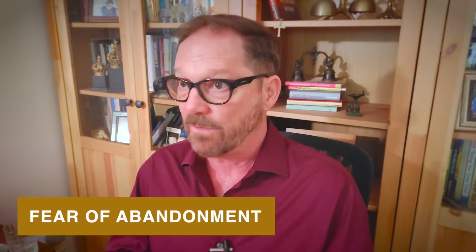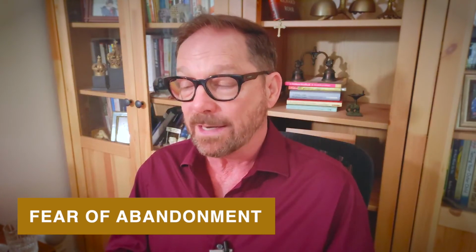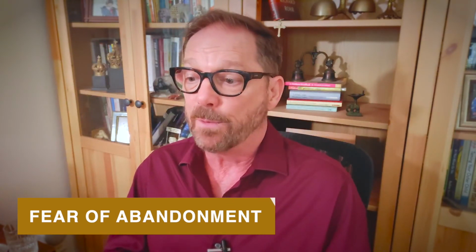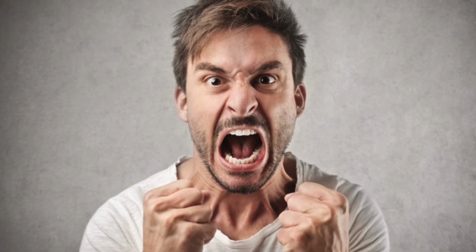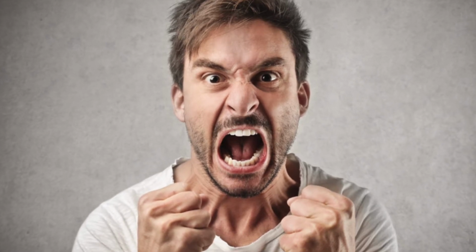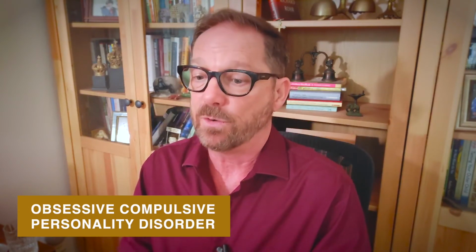In both cases, there's an intense fear of abandonment, but with a dependent personality, when they feel that fear of abandonment, they become clingy. When a person with borderline personality feels that abandonment, they become rageful. So it's a very different presentation. And it can often co-occur with obsessive-compulsive personality disorder.